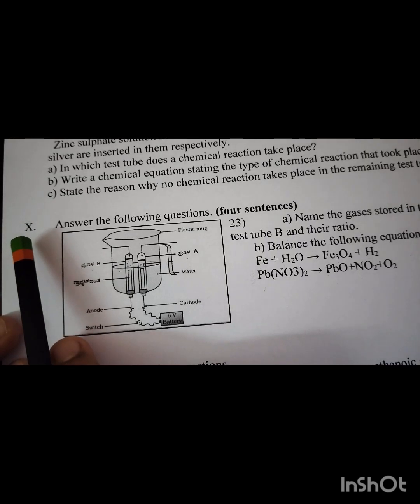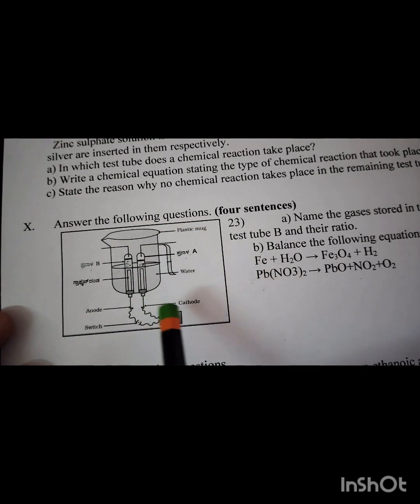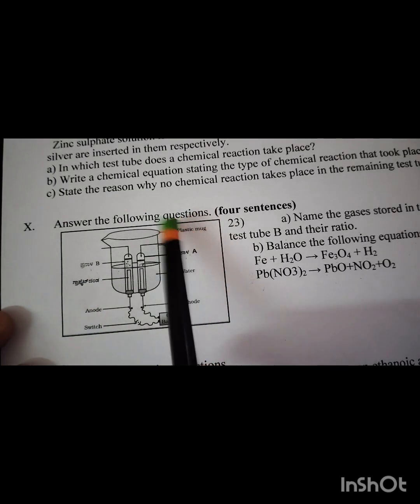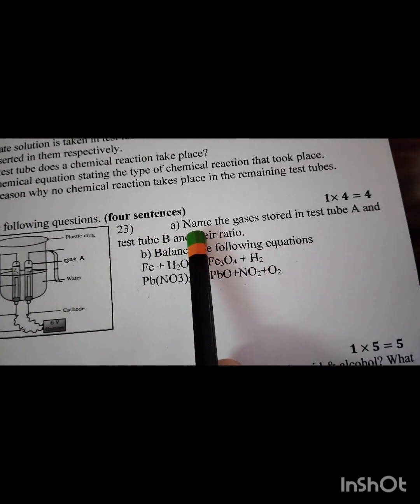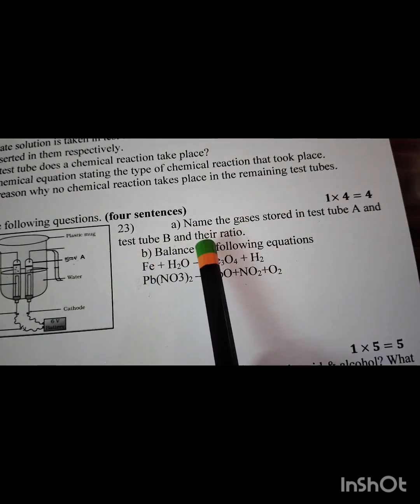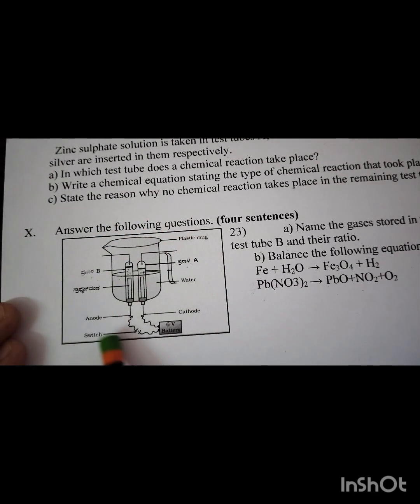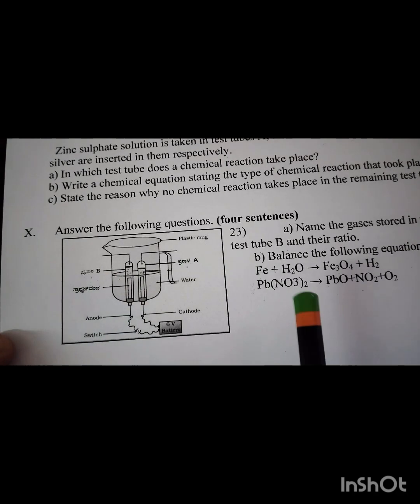Next, 10th main. Answer the following questions in 4 sentences. Observe this diagram. See the question. Name the gas stored in test tube A and test tube B and their ratio. Balance the following equation. Just observe this diagram. In test tube A, the hydrogen gas is released. In test tube B, oxygen gas is released in the ratio of 2:1 in volume.